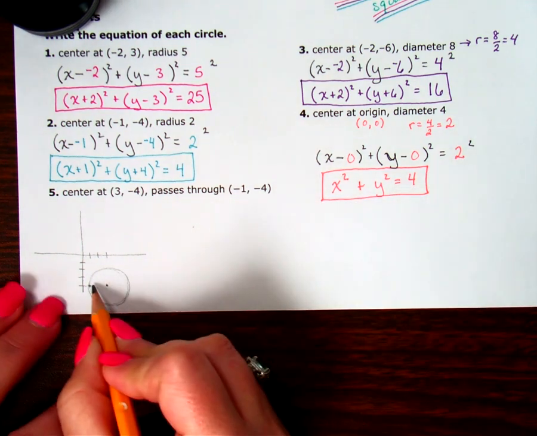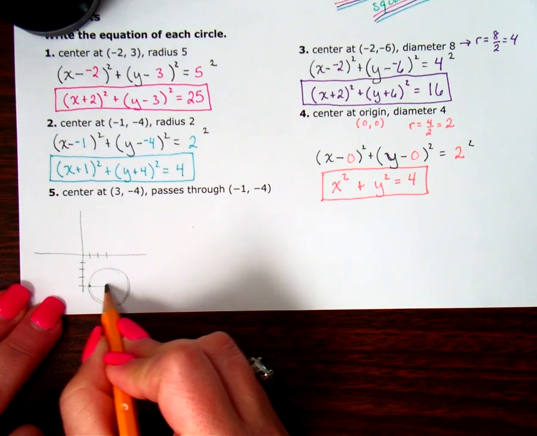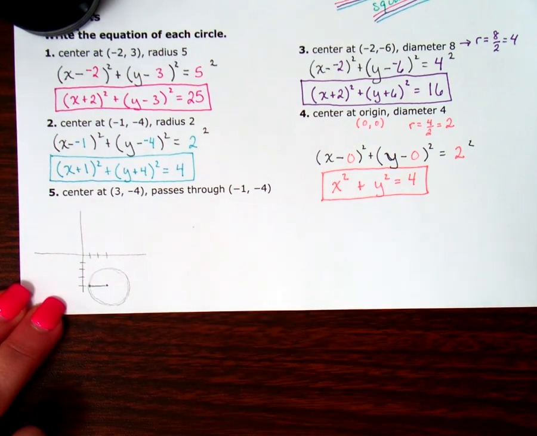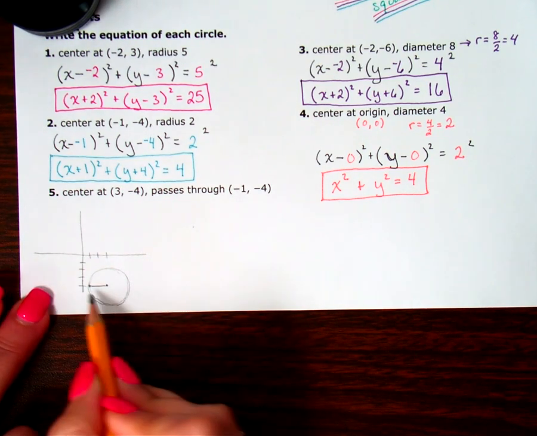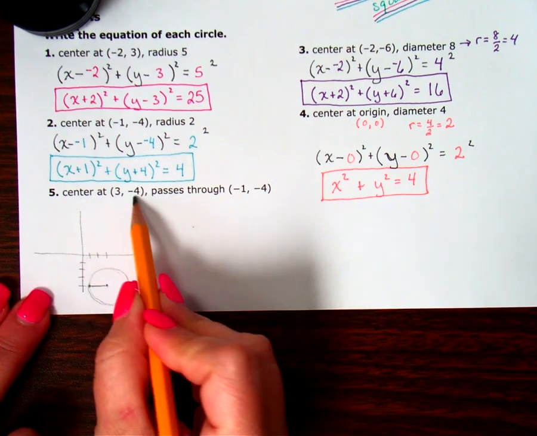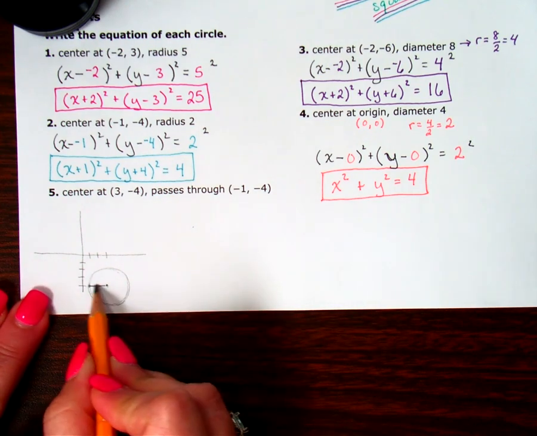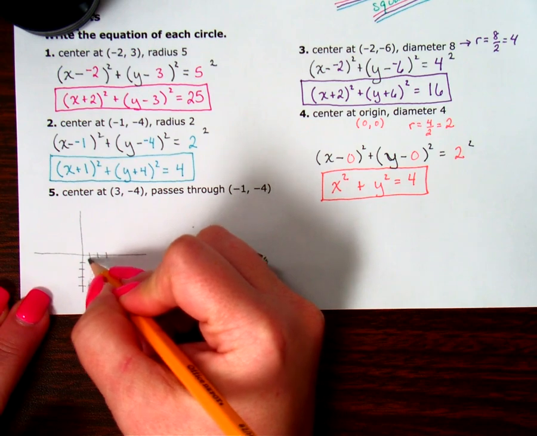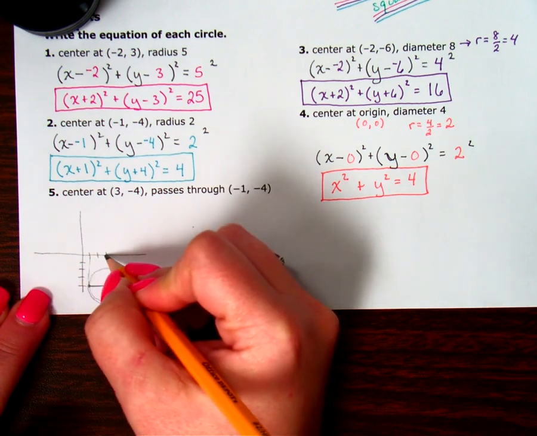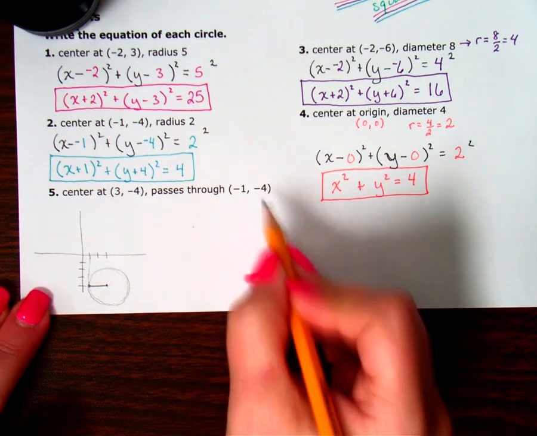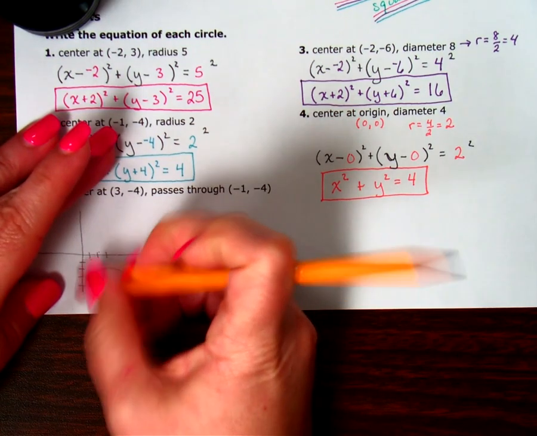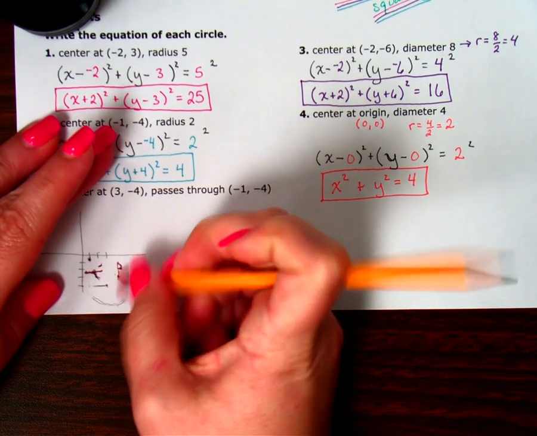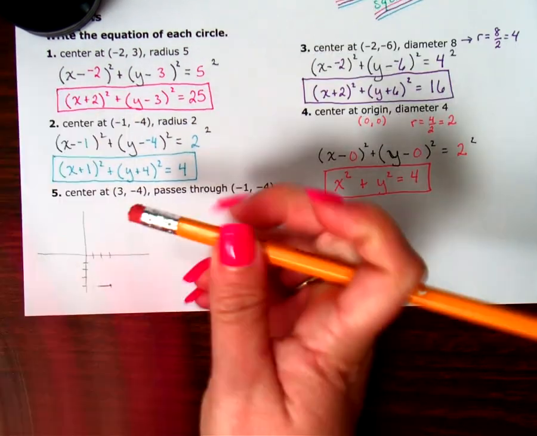Right? I need to know how long is this piece right here. Well, what's kind of cool is because both of them have a y value of -4, it's a horizontal little segment here, right? And it runs from negative or positive. Oh wait, sorry, I made an error.